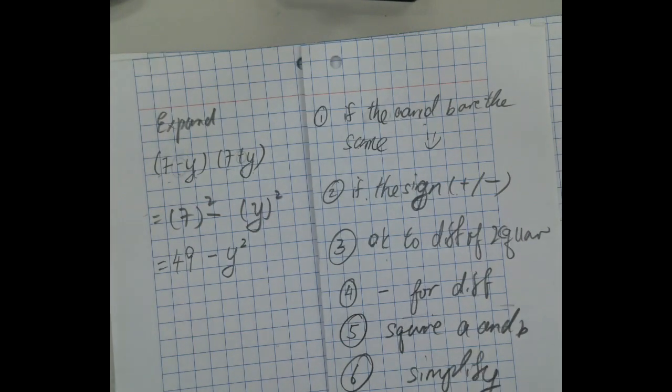Of course, we don't mind if you use the expanding method, but it will take a long time, so I try to avoid it. Okay, so this is the expanding of the difference of two squares. Coming up, we will have factorization with the difference of two squares. So stay tuned.